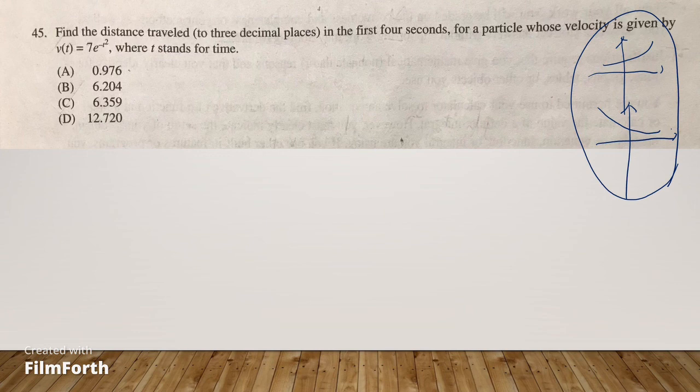So that means velocity is always greater than 0, which means the particle will not change direction. So we just need to integrate the velocity function directly to get the total distance. Equals the integral of 7 times e to the negative t squared dt.